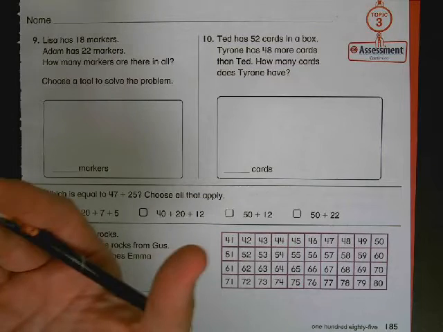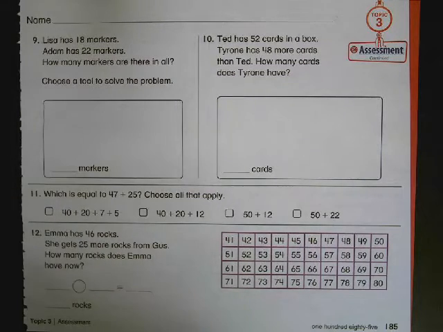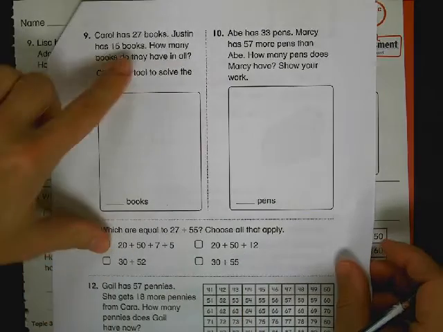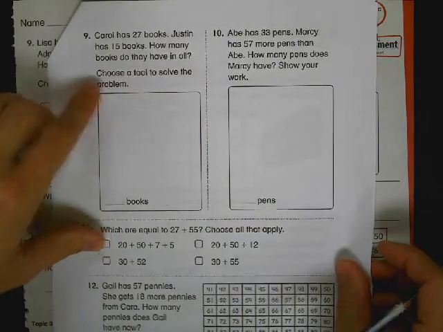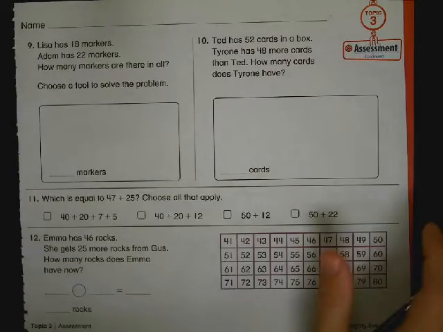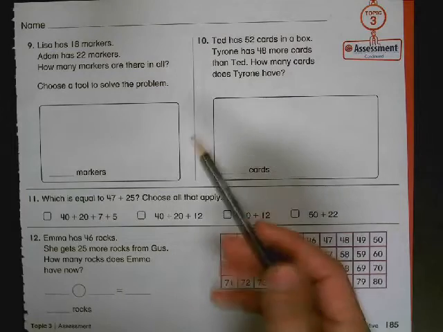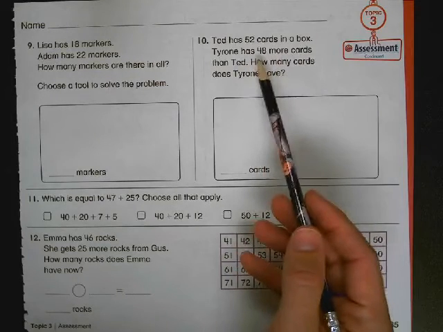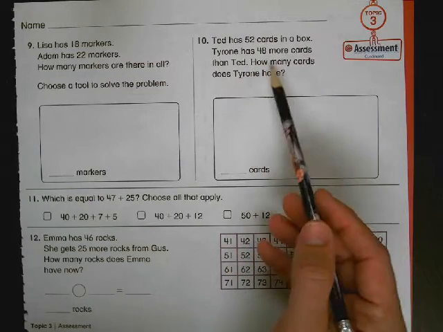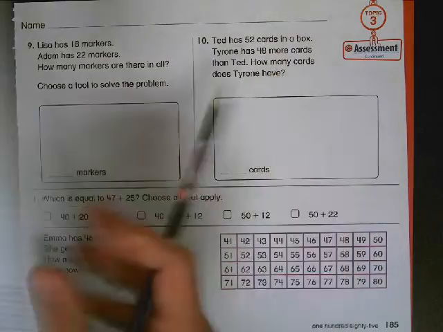It's nearly verbatim. Number 9 on the test tomorrow is: Carol has 27 books. Justin has 15 books. How many books do they have? And I'll choose a tool to solve the problem. It's eerily similar, just different names. It's Carol instead of Lisa, Lisa instead of Carol. Ted has 52 cards in a box. Tyrone has 48 more cards than Ted. How many cards does Tyrone have?